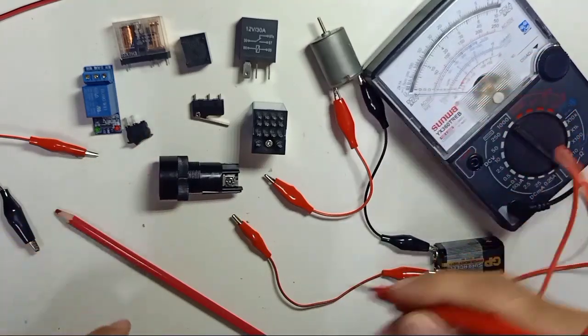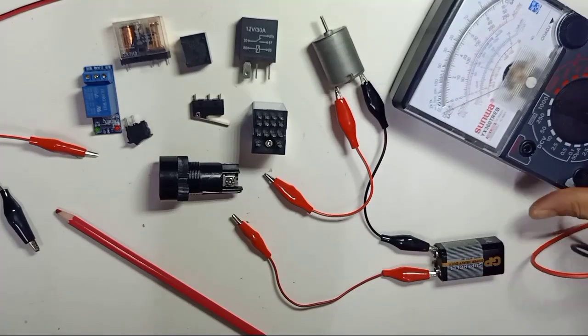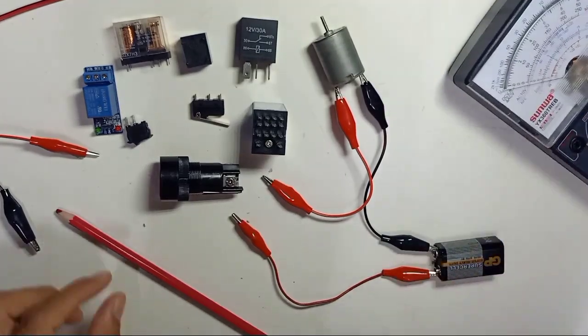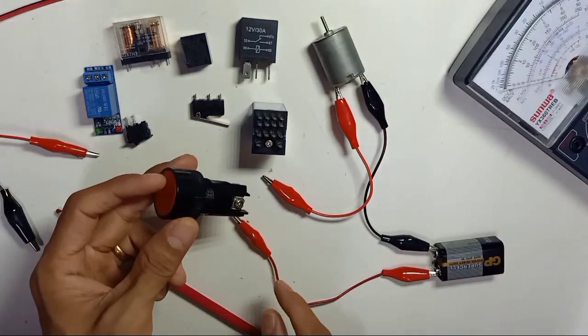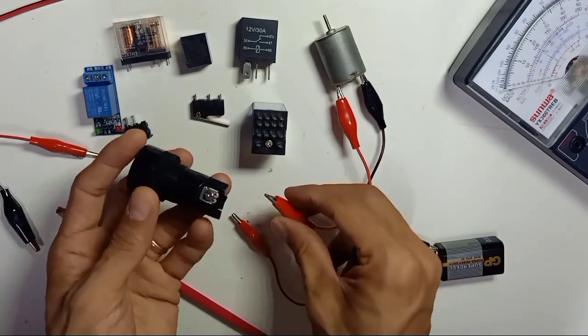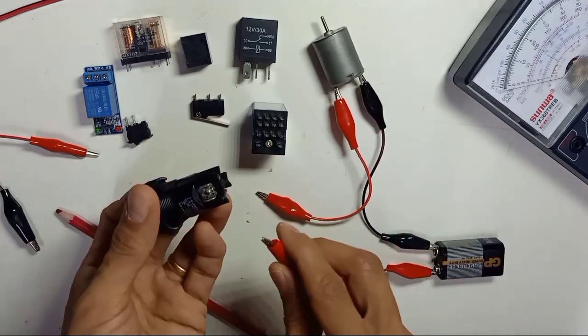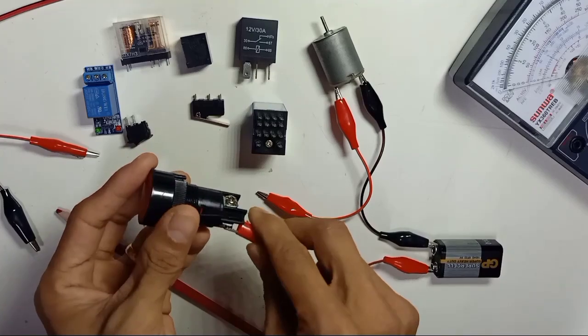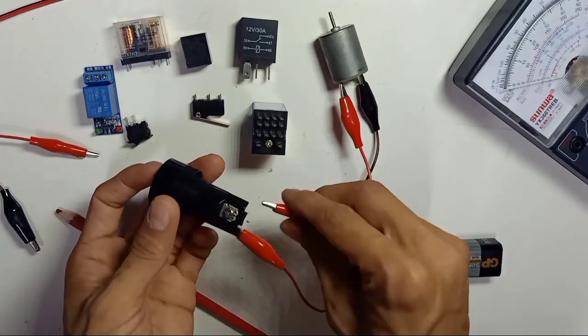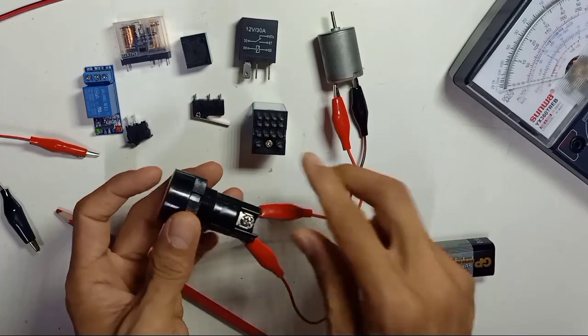And all these things serve the same purpose. If it is this switch, you need your hand to press to run this motor.